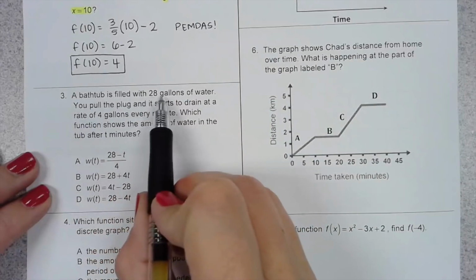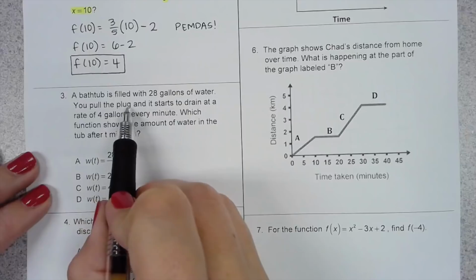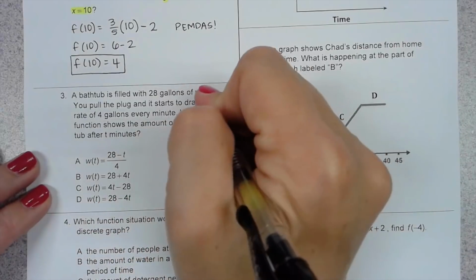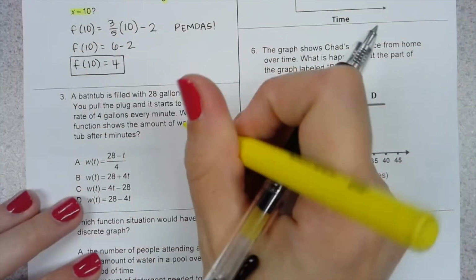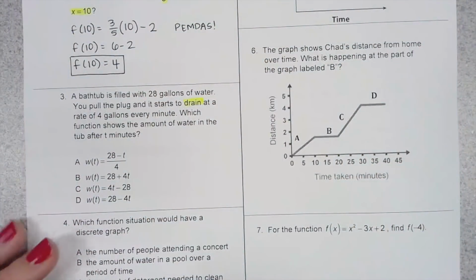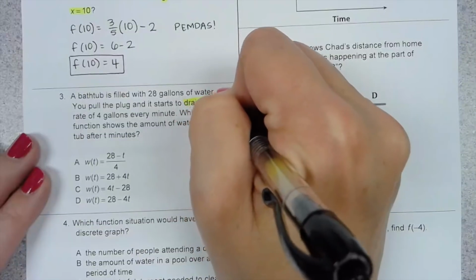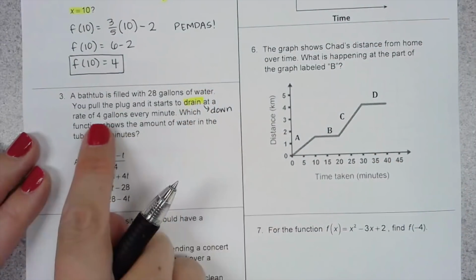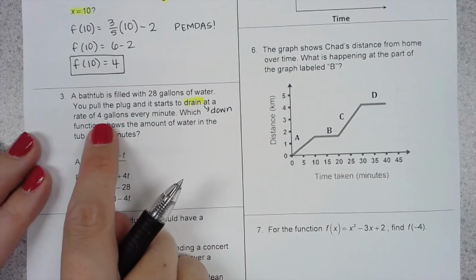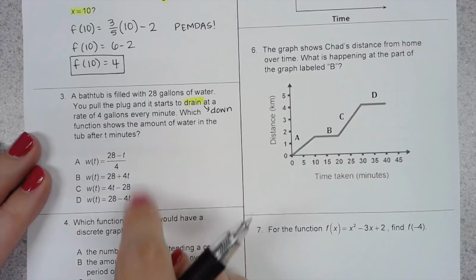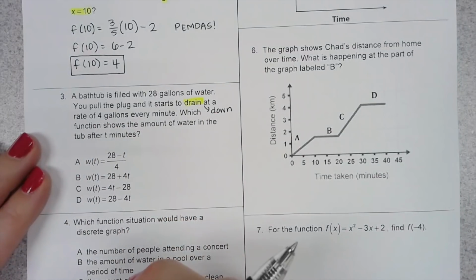A bathtub is filled with 28 gallons of water. You pull the plug and it starts to drain. So the word drain right here means that it's going down. So it's going down by a certain amount. It's going down by 4 gallons every minute. So something about the 4 is going to be negative because it's going down by 4 gallons per minute.